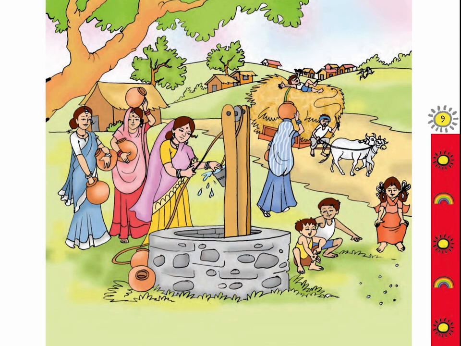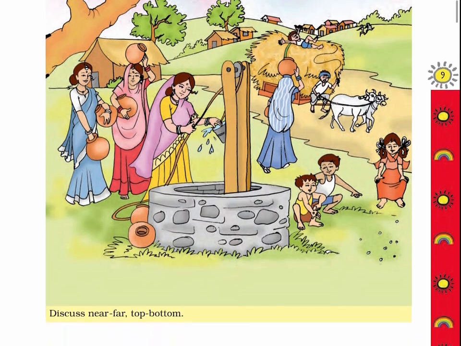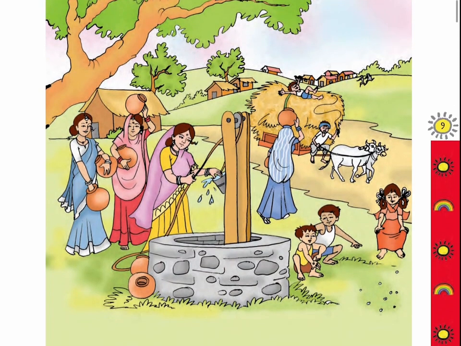She has kept one pot on her head, far from the well. On the road, there is a bullock cart carrying bundle of hay, and boy 3 is lying at the top of the hay. Some houses and trees are shown at the top of the hill. They are looking small as they are far from the well. Note for the teacher. The teacher needs to discuss the concept of near, far and top, bottom.